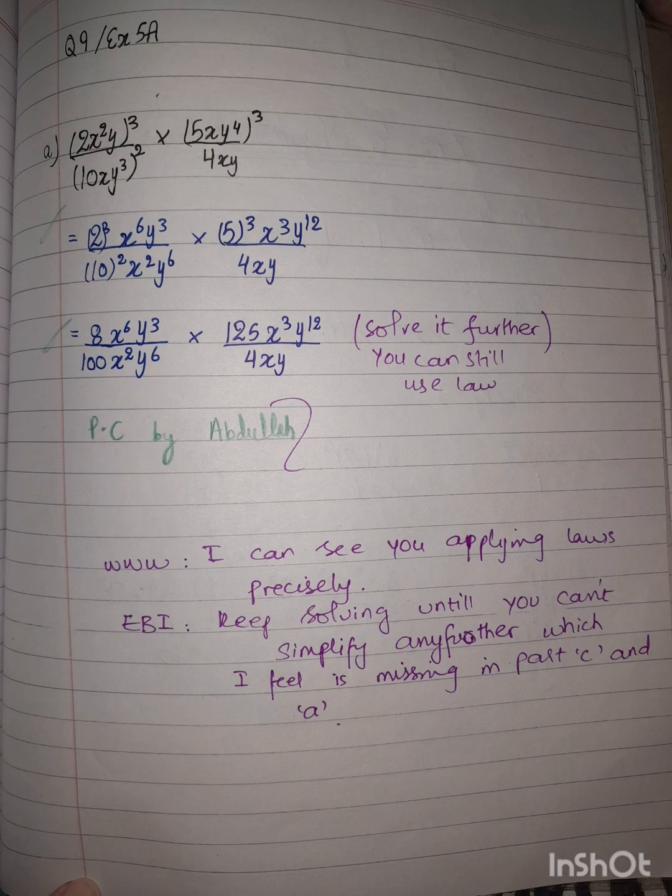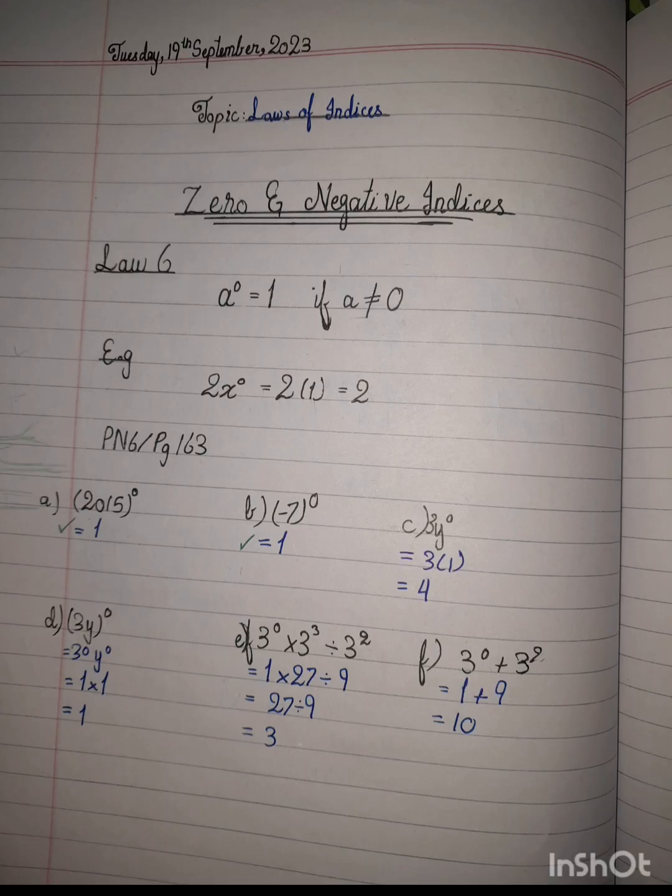So you need to simplify until the expression is in the simplest form. Keep simplifying. This is law number 6, which says if the power is 0, the answer will always be 1. For example, a raised to power 0 is 1. 2x raised to power 0 is 2 into 1, which is 2. So practice now 6 of page 163 is solved.